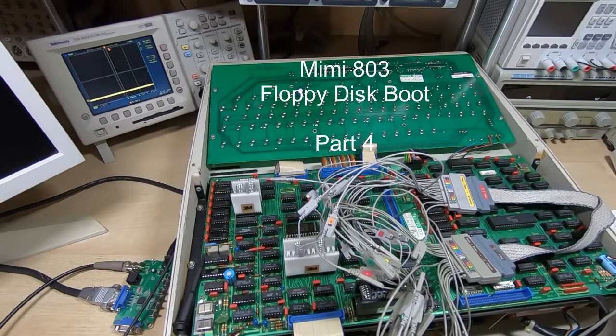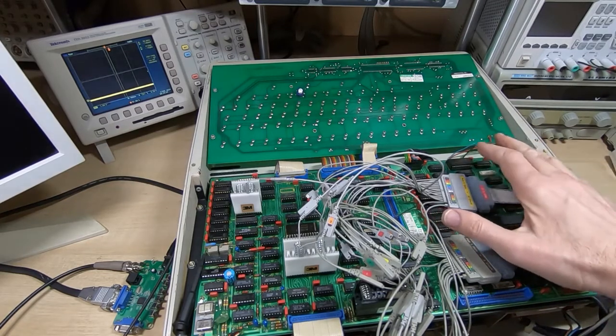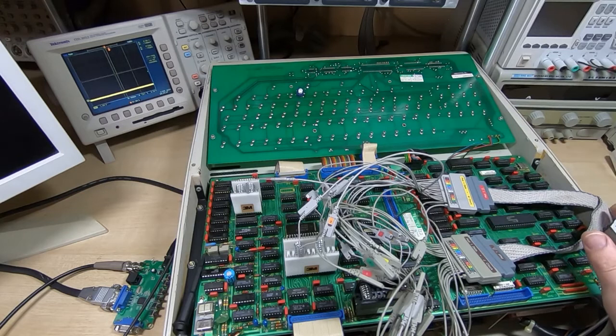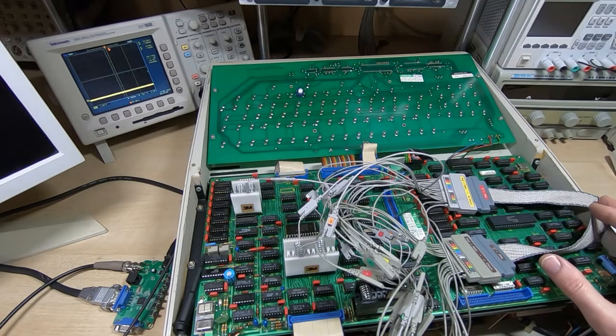This is part 4 in a series of videos in which I'm attempting to boot this Mini 803 from floppy disk. This is a machine I repaired in a previous series of videos, but at the time I wasn't able to boot it because I didn't have the boot disks. I've since been sent by a very kind gentleman what we now believe to be the proper boot disk for this machine.